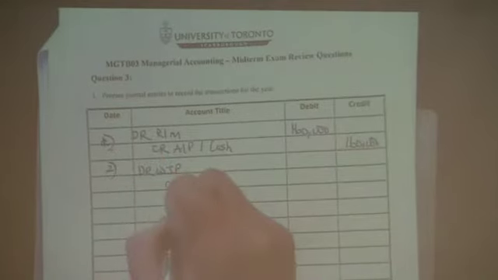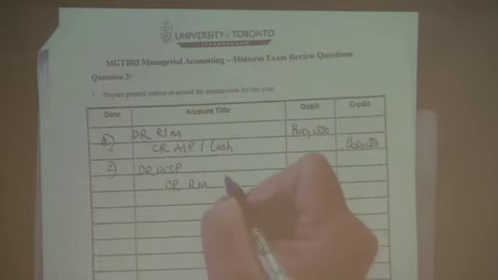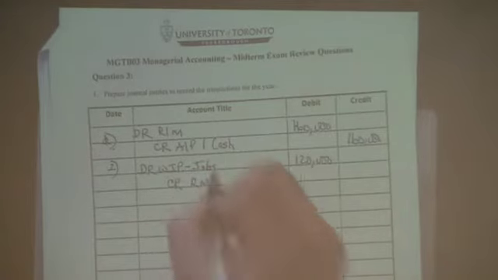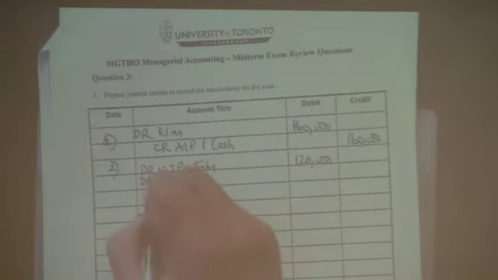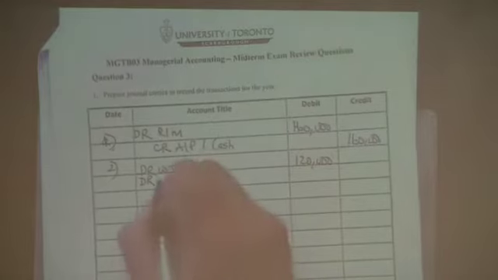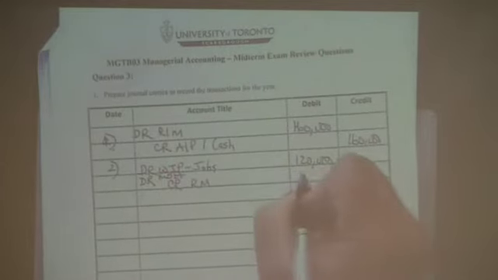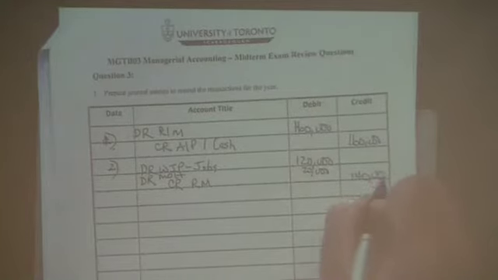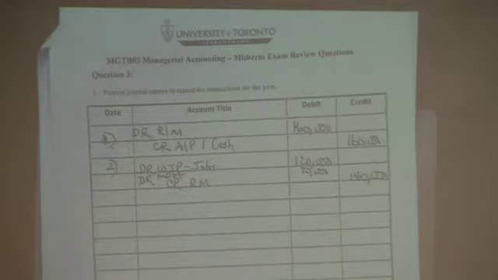Debit work in progress, credit raw materials inventory. But we're told that 120 is to a job, so this will be work in process jobs. But we need to debit MOH for an extra 20.